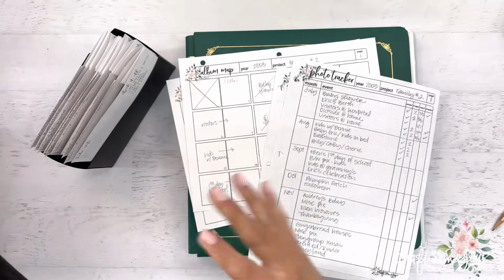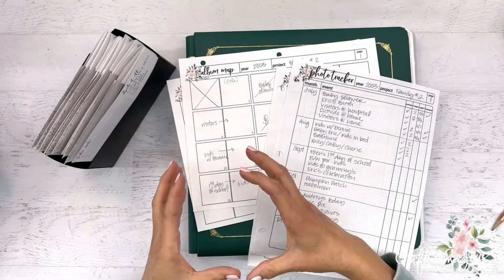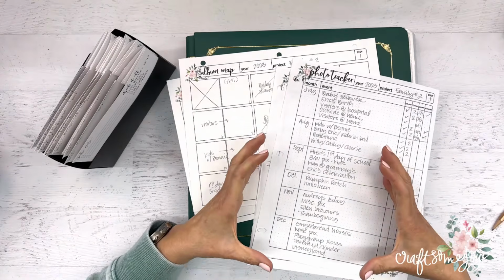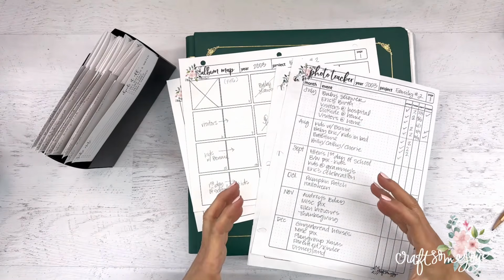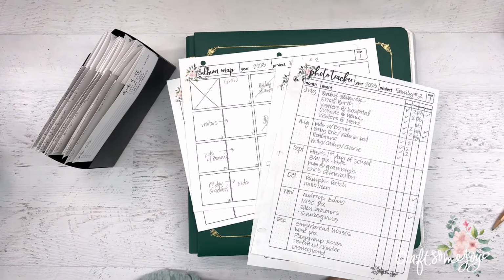But these little nuggets will also help you break this whole process down into manageable pieces that you can work on in little segments.